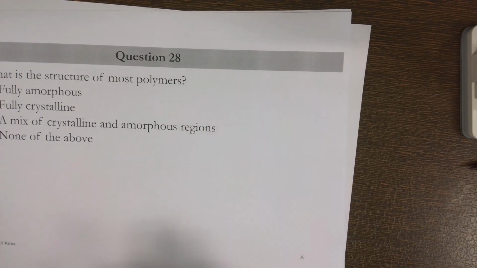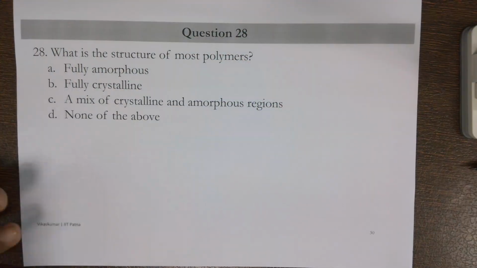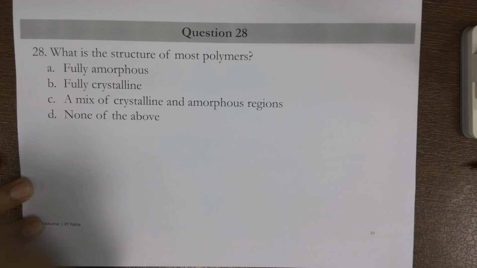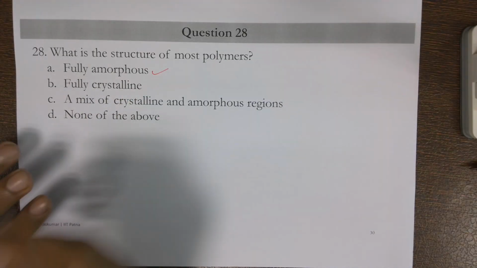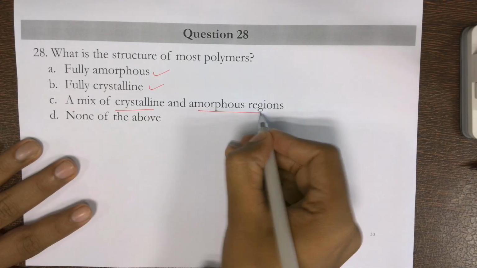Question number 28. What is the structure of polymer? Are they fully amorphous or fully crystalline, or what is the mixture in between the crystalline and amorphous?